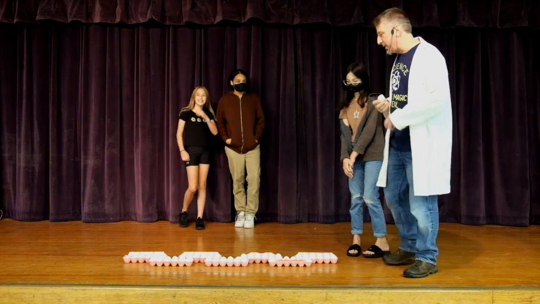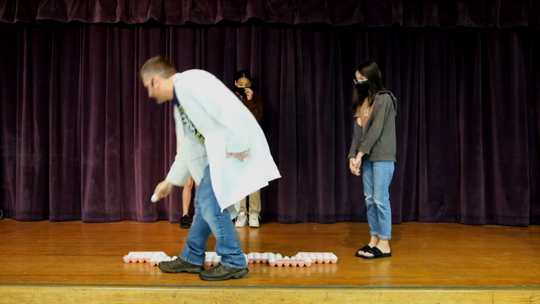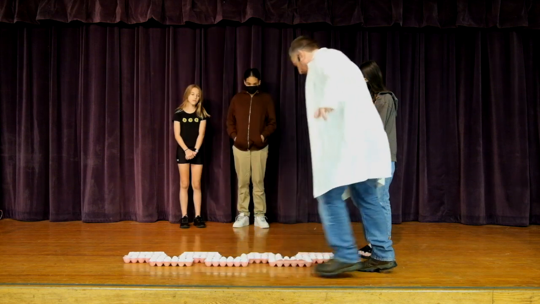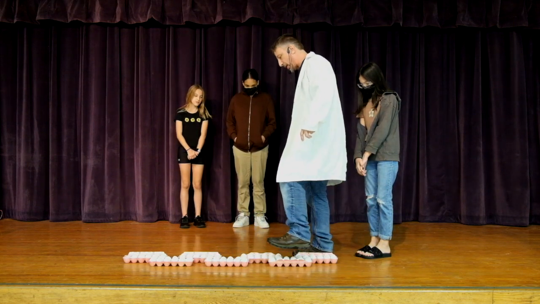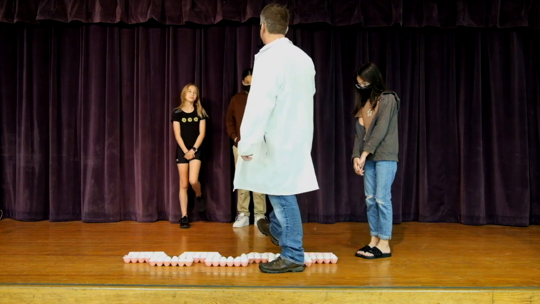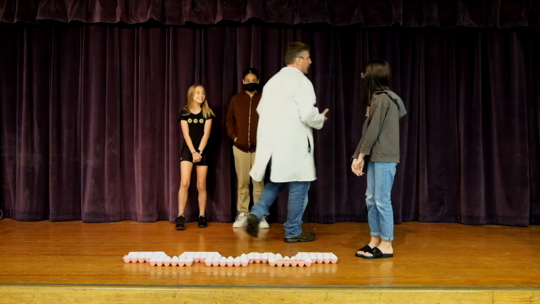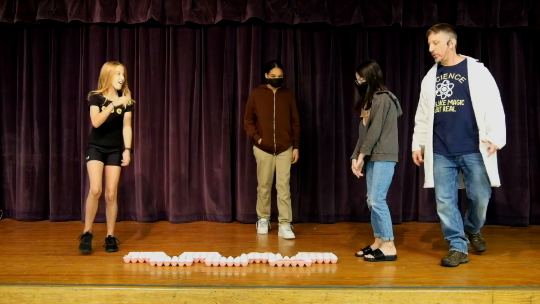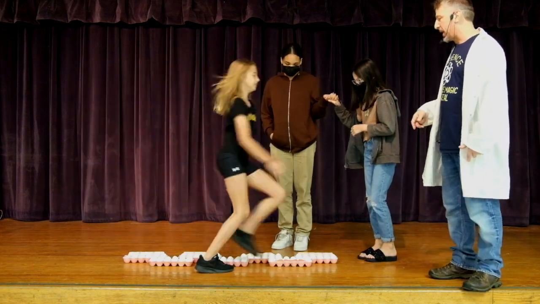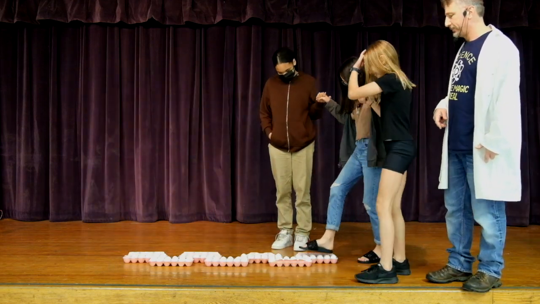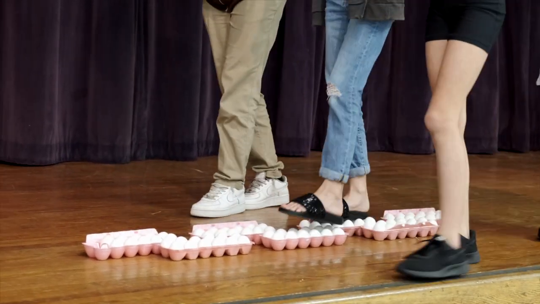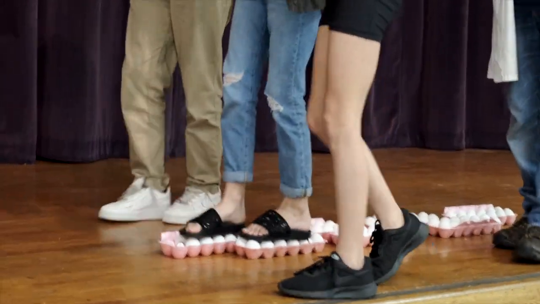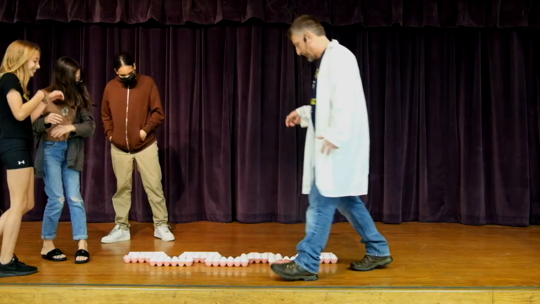All right, so Taylor, here's what I want you to do. You're going to step flat-footed, like this, very carefully, flat-footed, all across the eggs, and you're going to walk on them. You 2 are going to hold her hands just to keep her balance. So, one of you come on each side. That's okay.